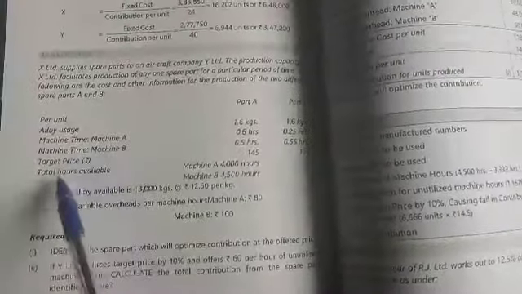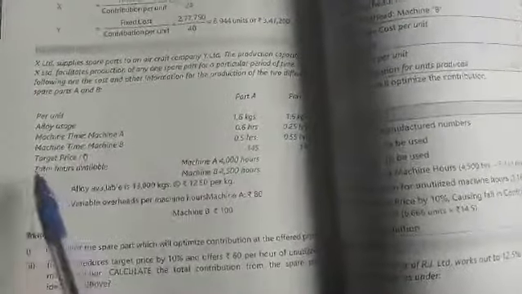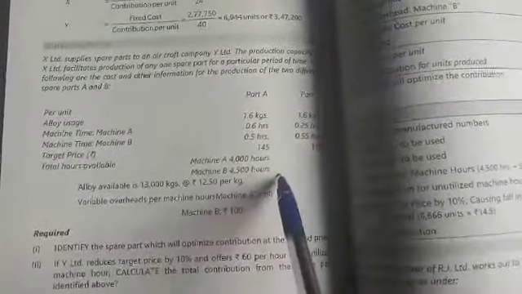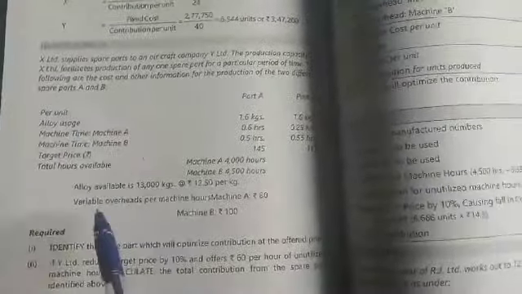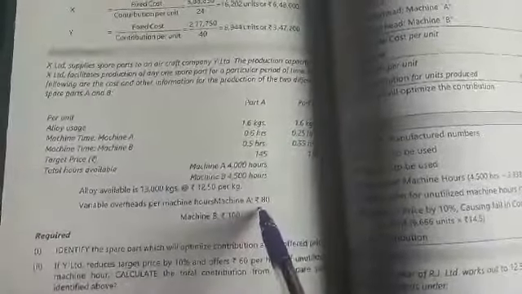Same for machine B, and their target prices are 145 and 115. Total hours available on machine A is 4000, on machine B is 4500 hours. Variable overheads for machine A is 80 rupees and for machine B is 100 rupees.